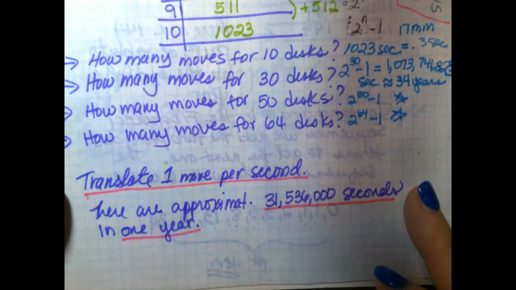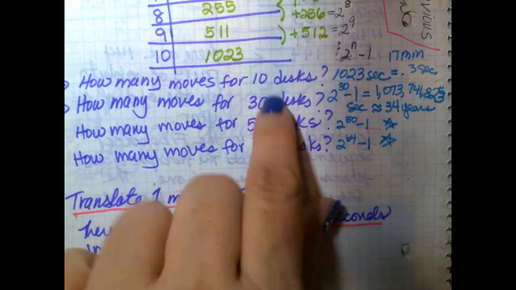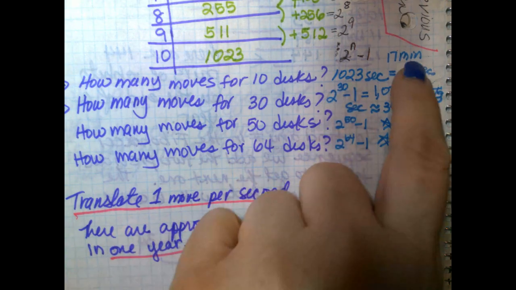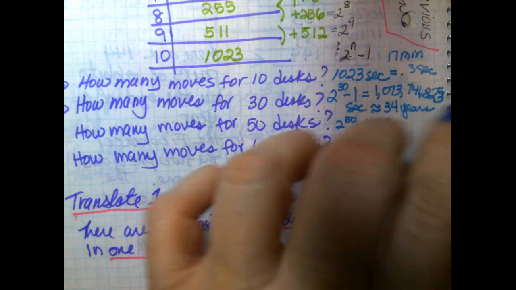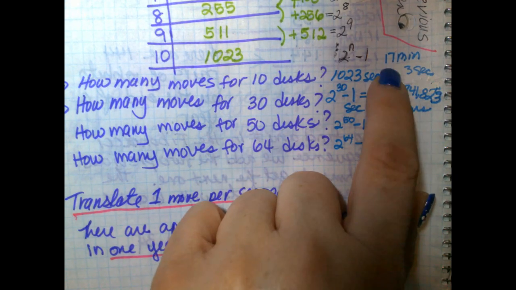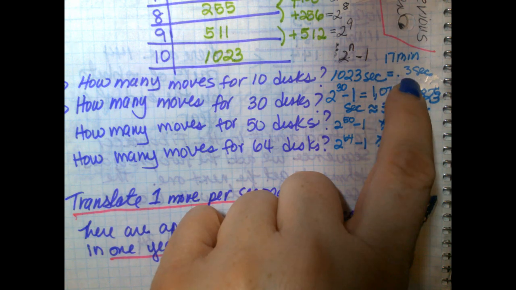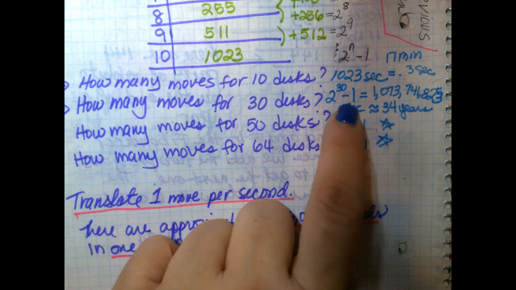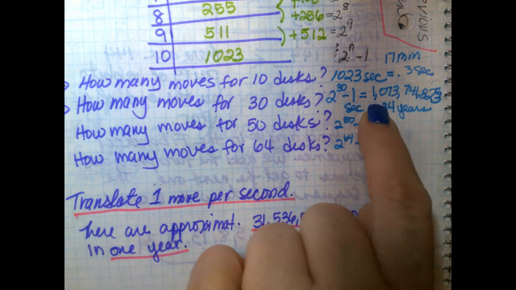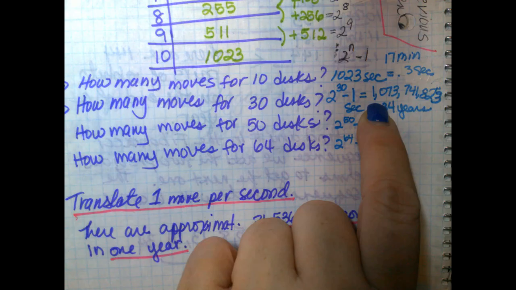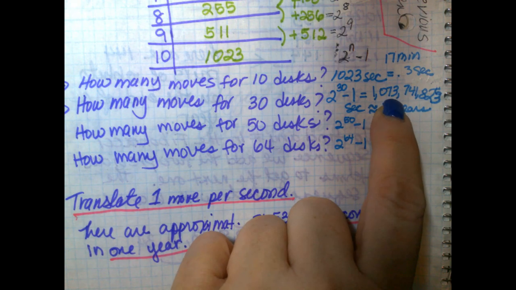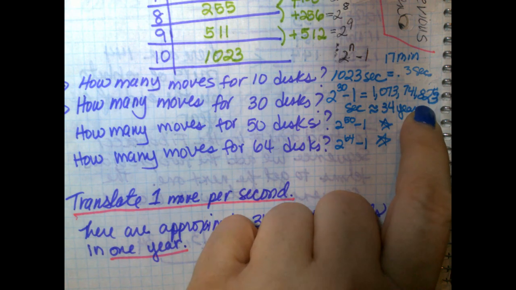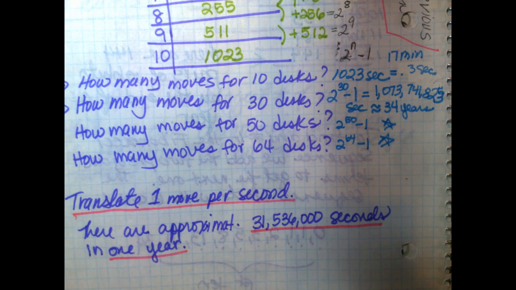Okay, so since we already know the number of moves for 10, that's 1,023 seconds. Obviously we divide this by 60 to know how many minutes, and whatever remains is the seconds. So this is approximately 17 minutes and 3 seconds. If we apply this to 2 to the 30th, that's the last one you can do in a calculator, minus 1, that's going to give you 1,073,741,823 seconds.